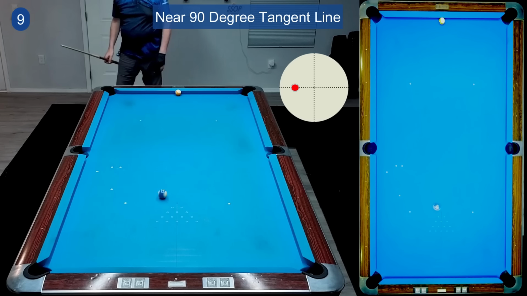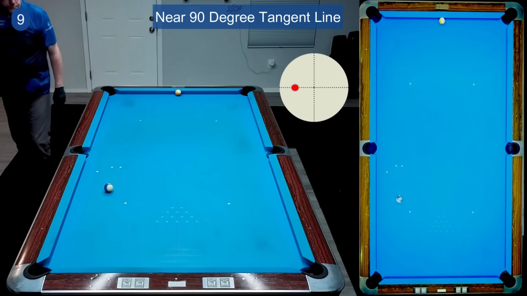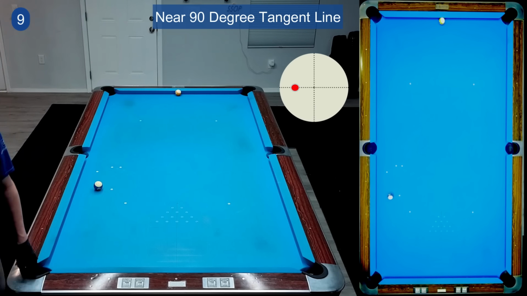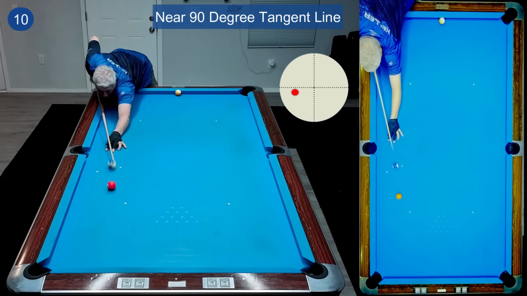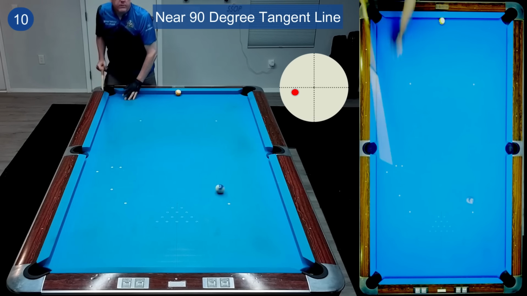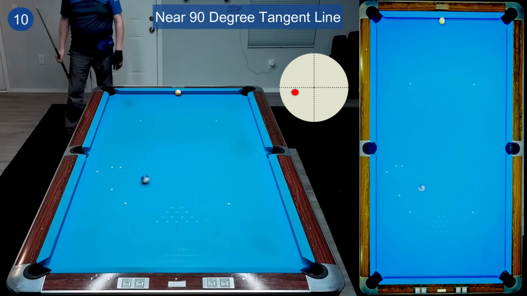Look at the reaction of the cue ball. That outside spin is reverse English due to the entry angle of the cue ball into the rail. So you're not going to see the cue ball come up much higher. So here I'm striking the cue ball just a bit lower, and it's still a reverse English angle off from that rail.